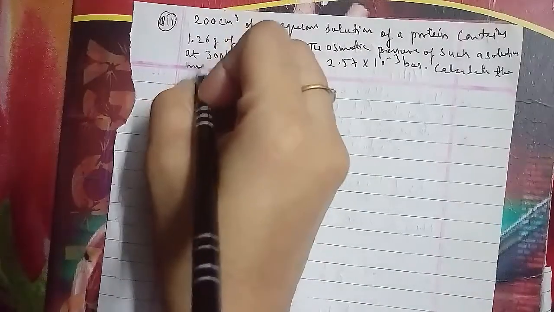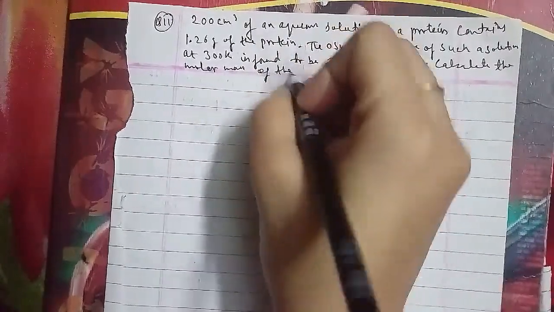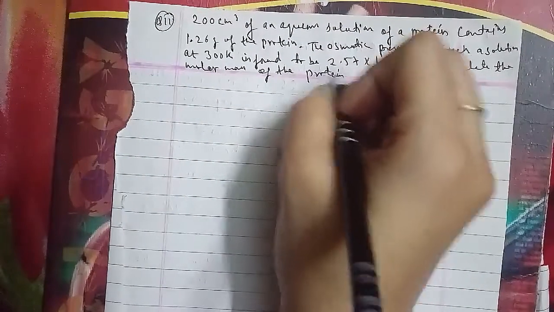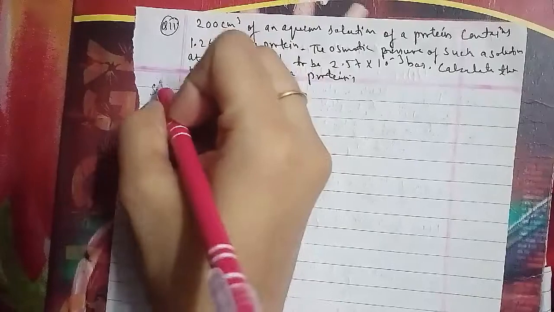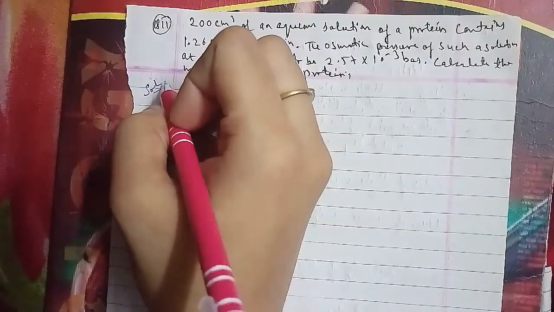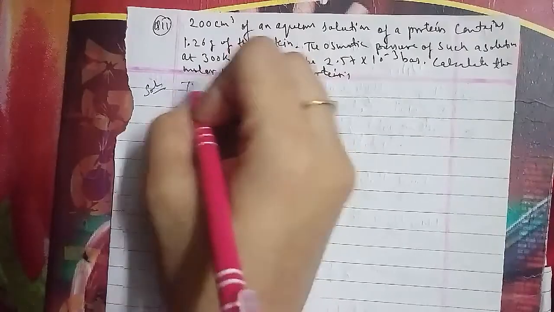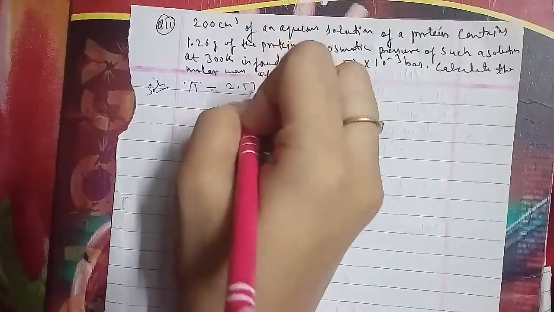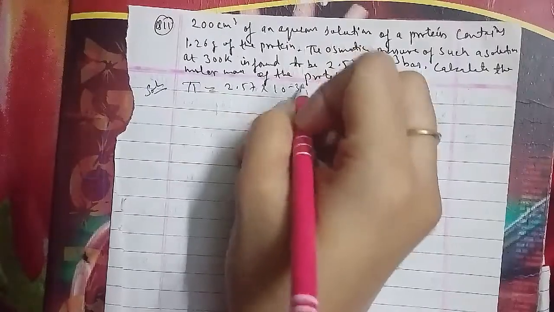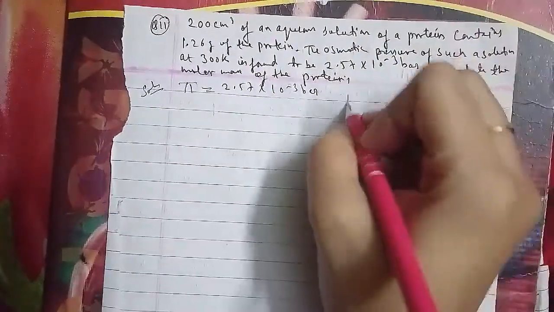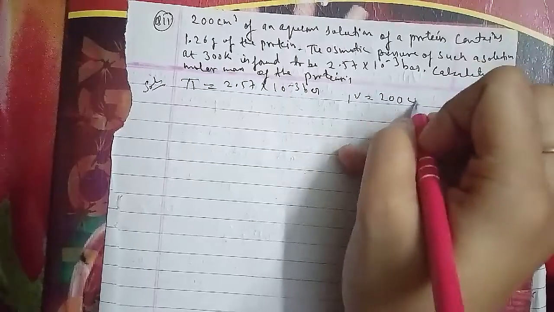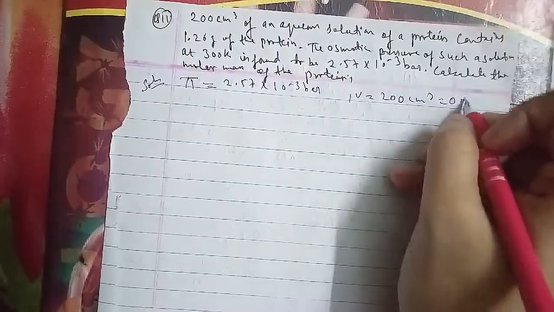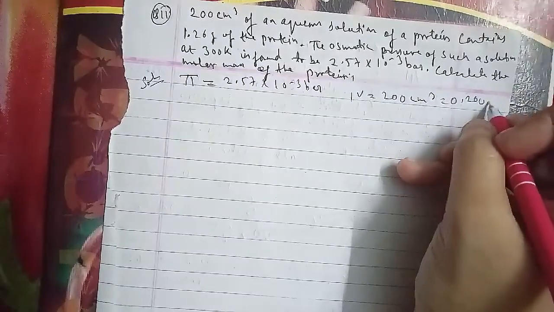M2 equals 1.26 gram into 0.083 liter bar Kelvin inverse mole inverse into 300 K upon 2.57 into 10 to the power minus 3 bar into 0.200 liter, and that equals 61.022 gram mole inverse. This will be the right answer for this question.